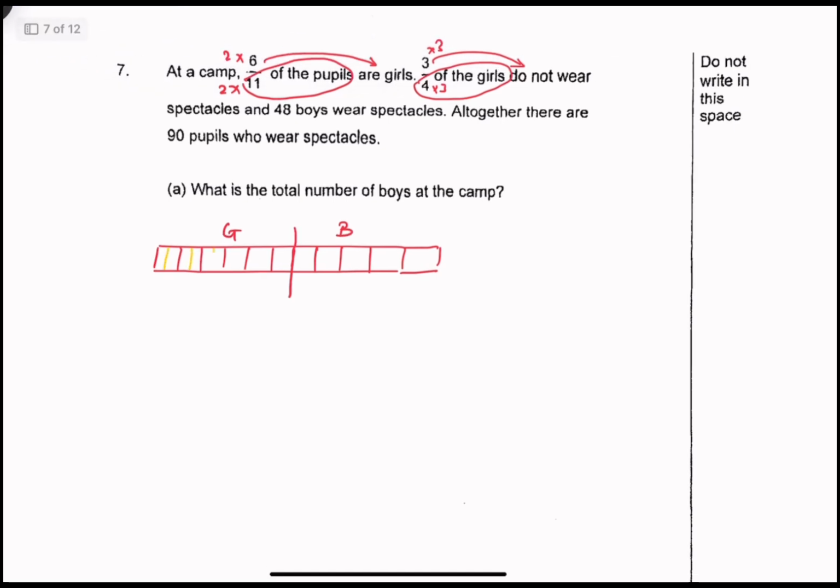So by doing so, I'm still keeping the 1 unit consistent for the boys too. Alright? And from there, I'll mark out 9. So 2, 4, 6, 8, 9. So these are the ones that no specs. These are the ones that wear specs. But they only give you 48 boys wear spectacles, which you do not know how to mark into the diagram. Okay, but what do we know next?